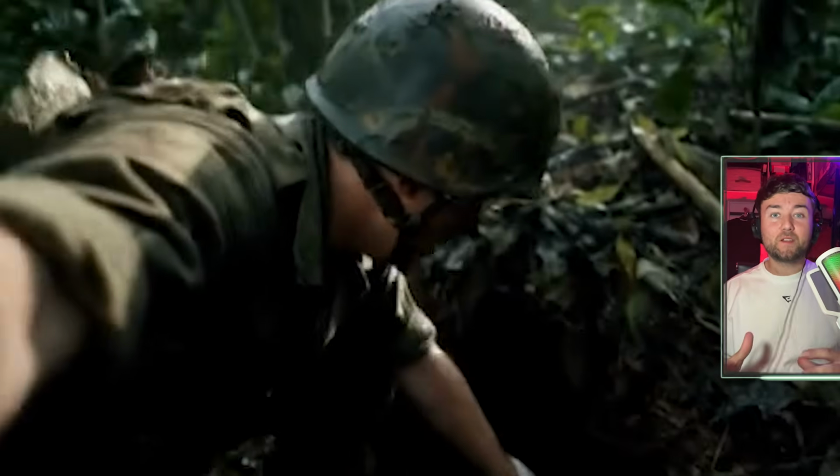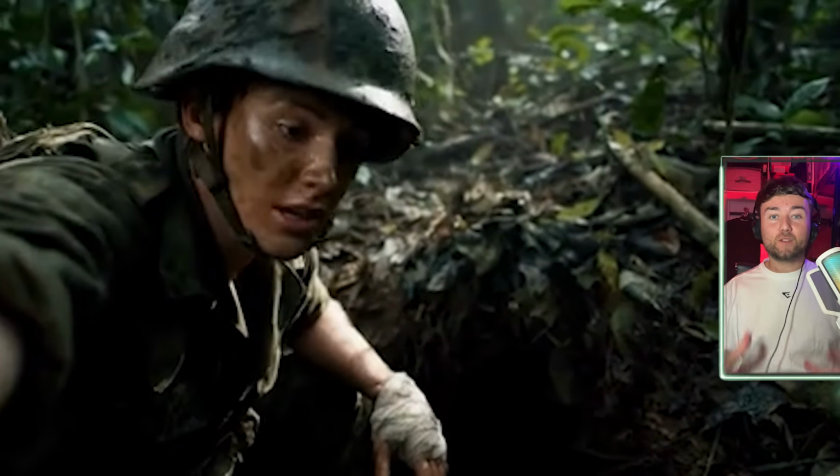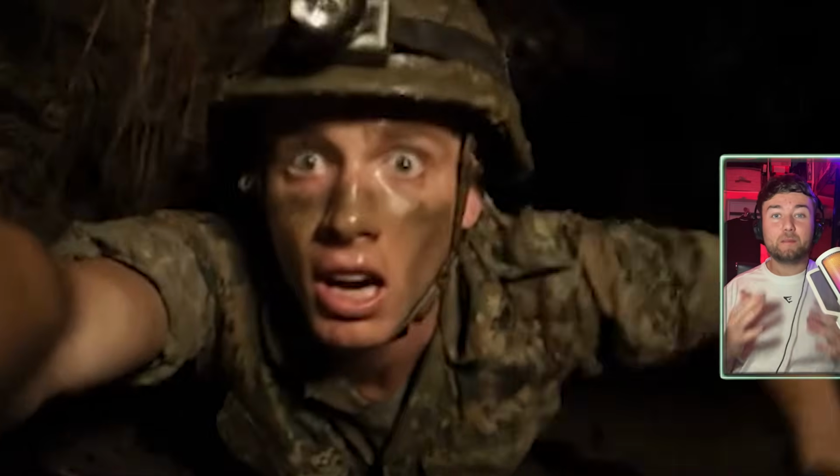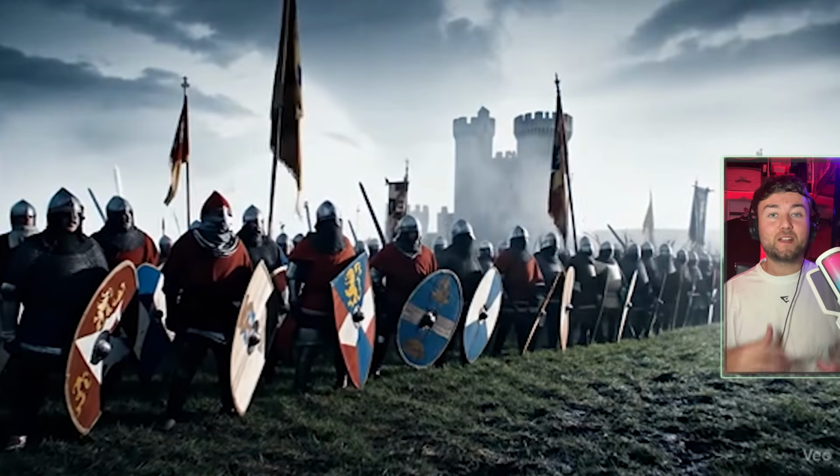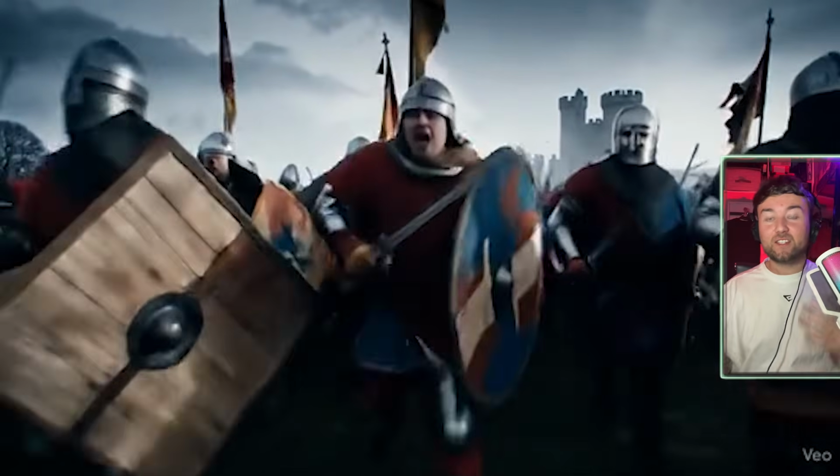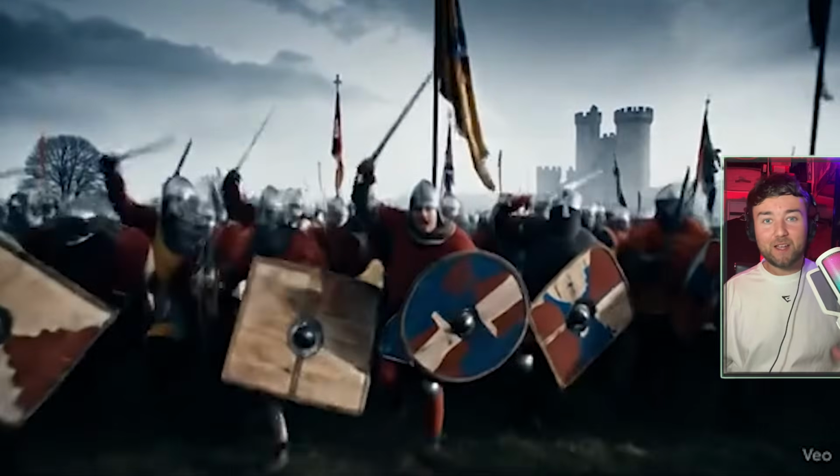For example, I've put in the same prompt of a battle scene. All I've changed is the movie genre. First scene I've put in a medieval genre. As you can see, the prompt has now been engineered to showcase these knights with shields going off in medieval times, fighting each other.